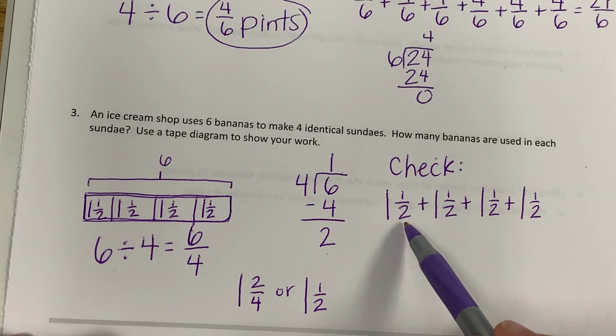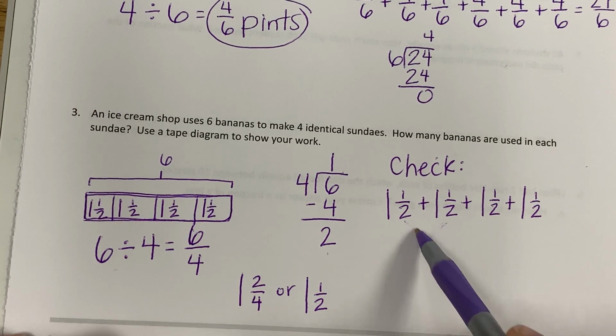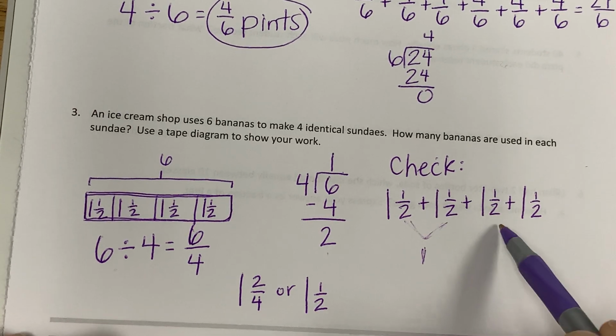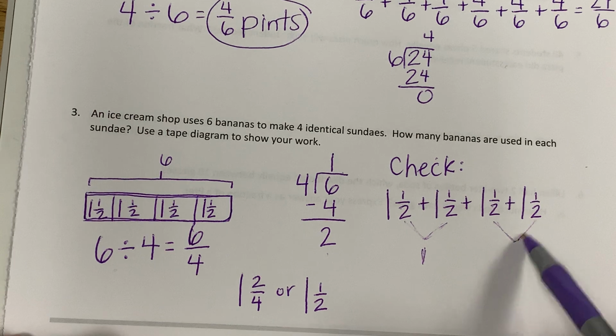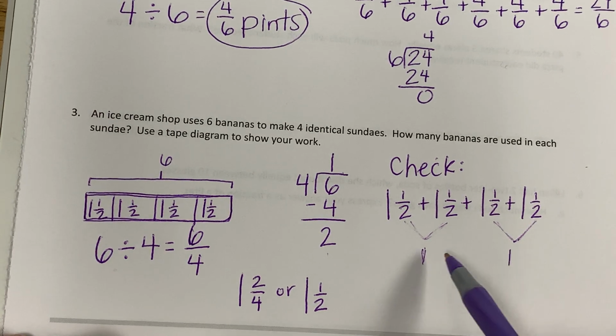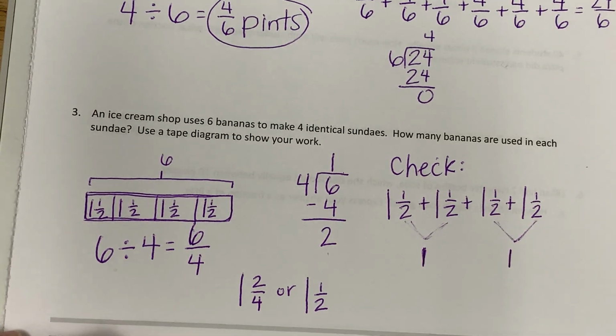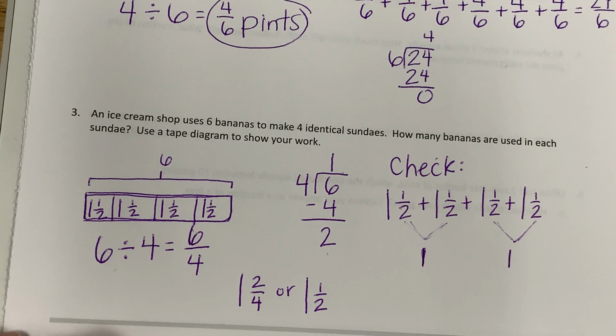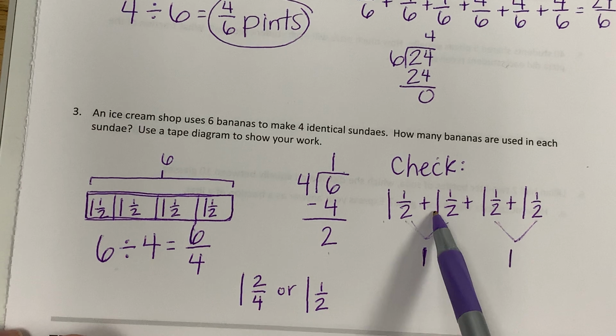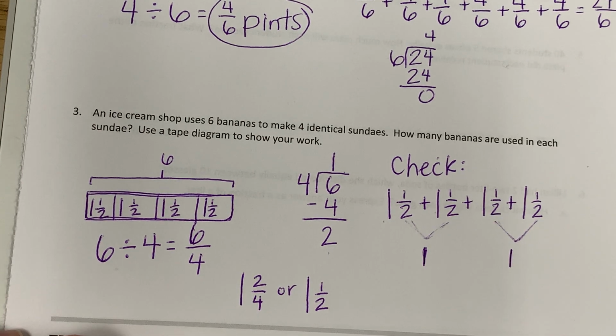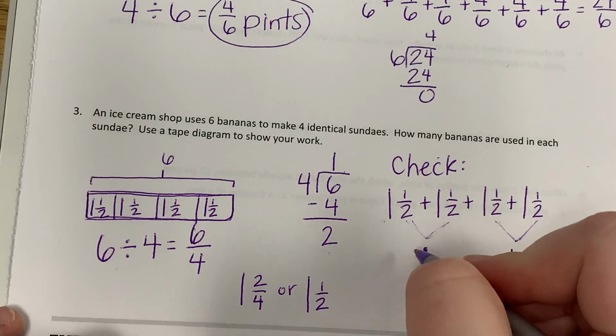Let's think about it. This half and this half makes a whole. And this half makes a whole. So how many wholes do we have so far? 2 wholes. And then if we add our whole numbers, we have 1 plus 1 plus 1 plus 1 is 4, plus 2 more is 6.